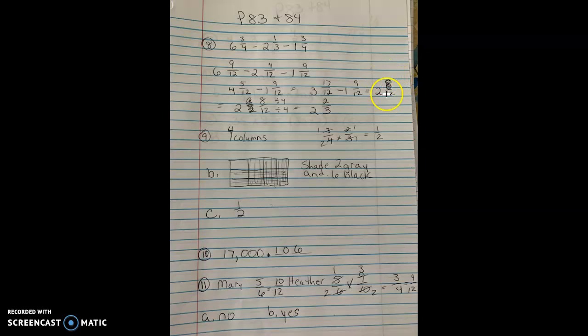I can divide both of these by 2. Actually, I can divide both of these by 4 to reduce it. 8 divided by 4 is 2. 12 divided by 4 is 3. So my answer is 2 2/3.